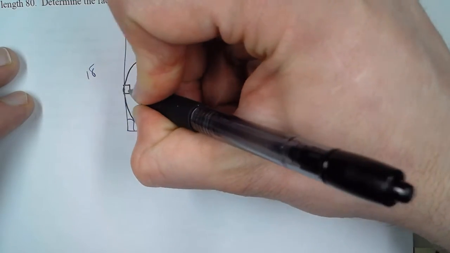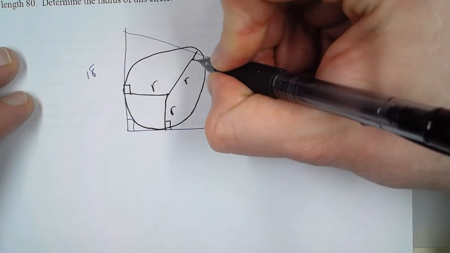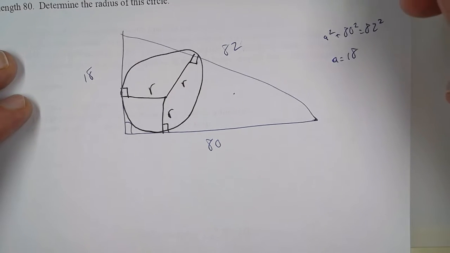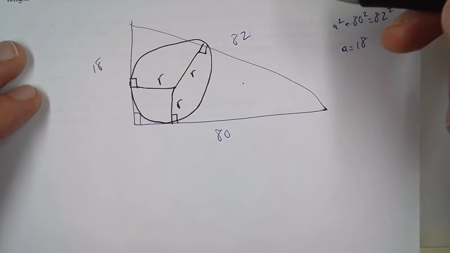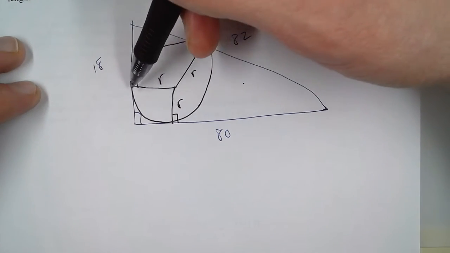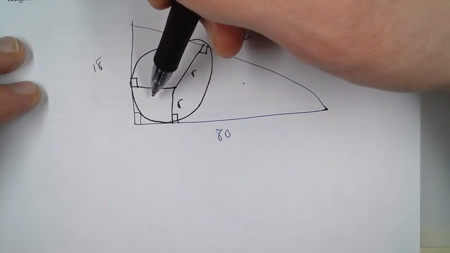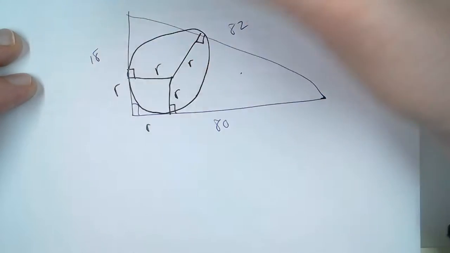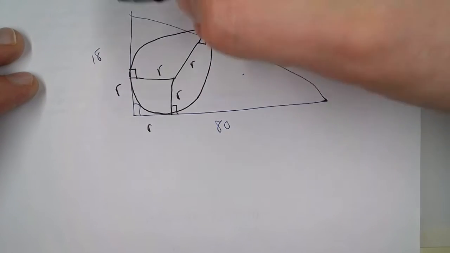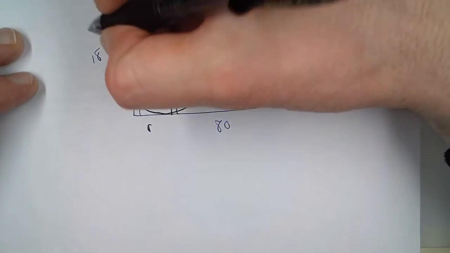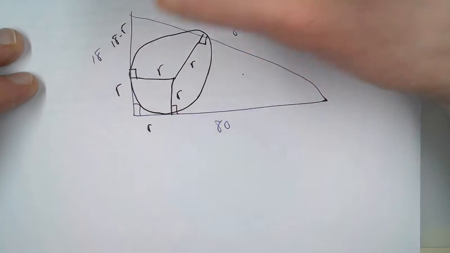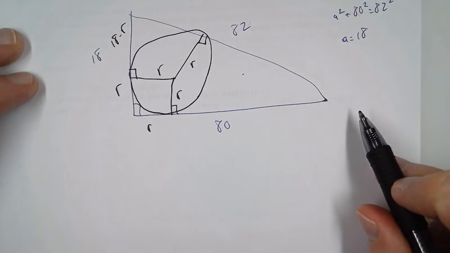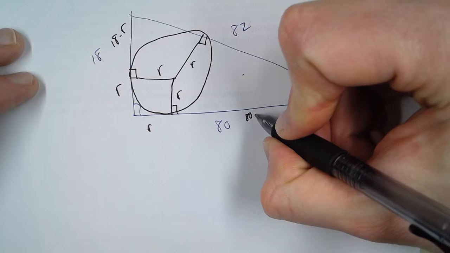Now the key thing is that when it's internally tangent, it hits at a right angle. But the thing to note is that right here, the way it forms a right angle, this shape right here is a square, which means this length and this length are also the radius. Now, since we know that this side is 18, that means this is 18 minus r. Since we know that this side is 80, we know that this is 80 minus r.